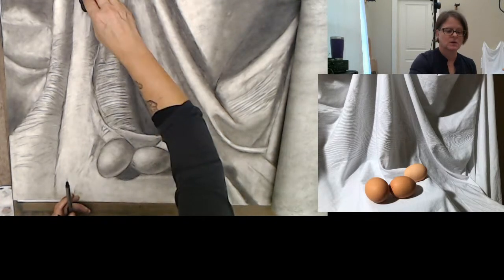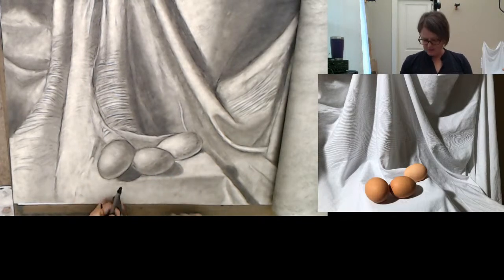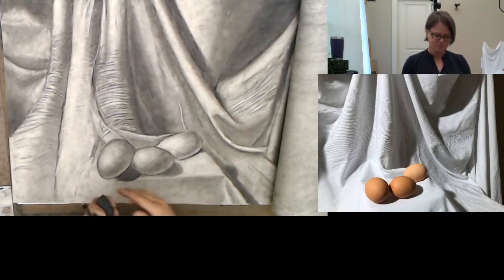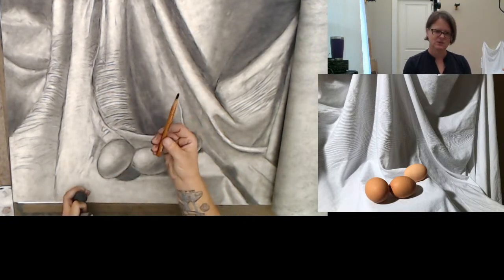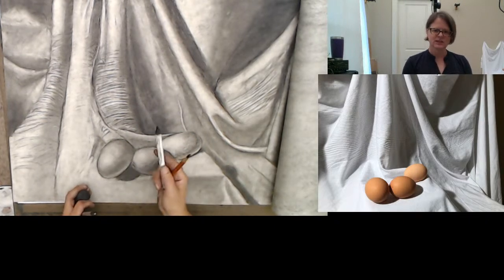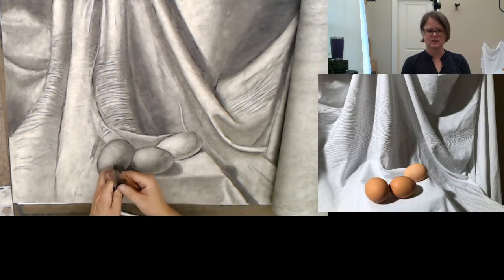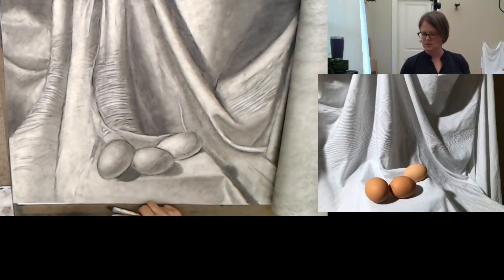Alright, so let's look at this area. I want to talk about these wrinkles. What I did for the wrinkles is I basically just put down some lines with a charcoal pencil, and then I went over those lines with the blender, and then I went back in with my pen eraser to pull out the center.